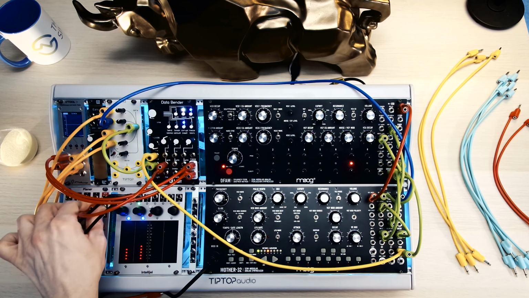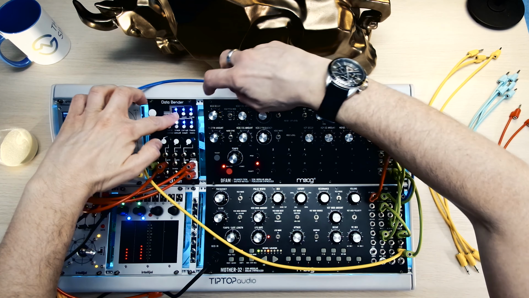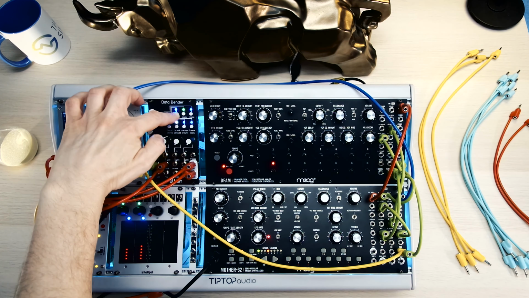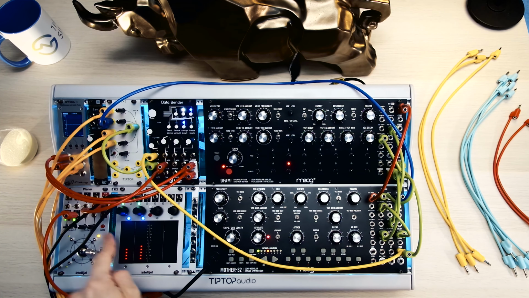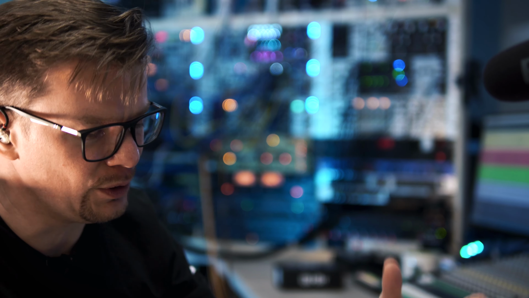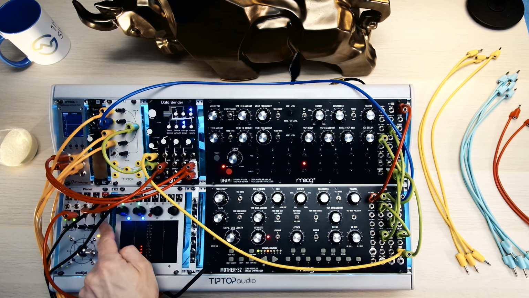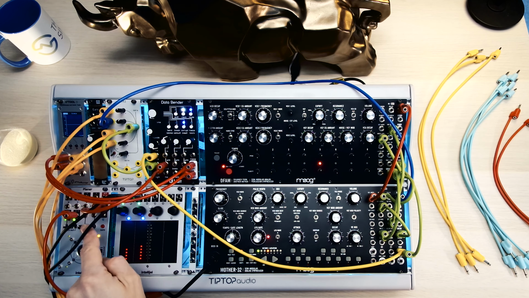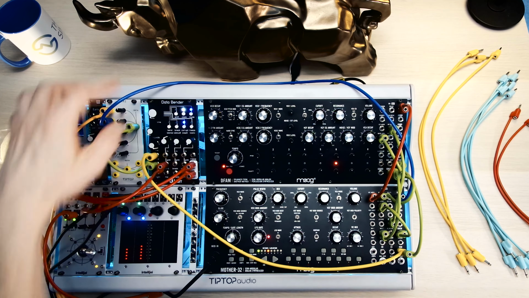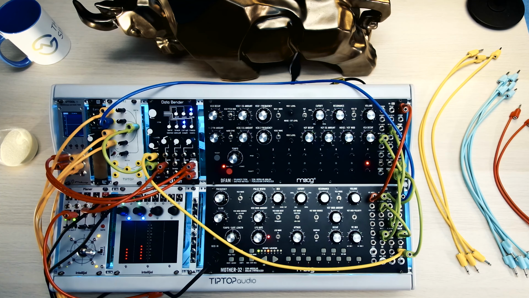Okay, now if I change this to the green option, which is the momentary, that means every time I have to press and hold the gate button to keep it enabled. Every time I let it go, it will turn off. So if I take my finger off of it, it will turn it off. With this you can do some crazy stuff. Okay, so let's put that back to latching.